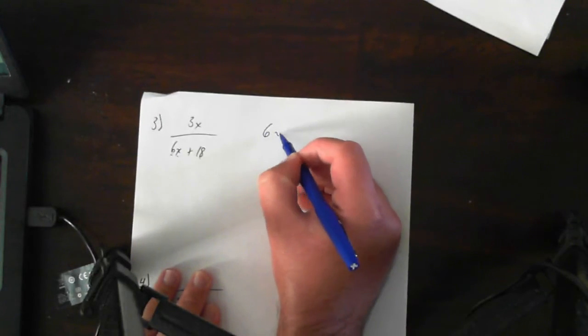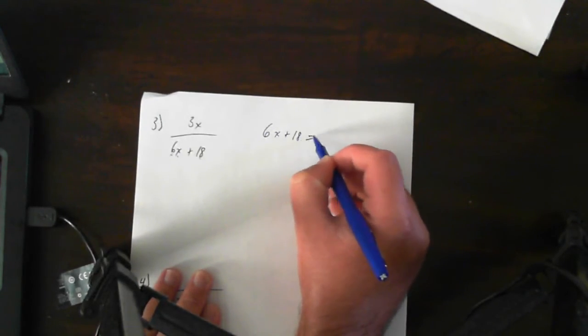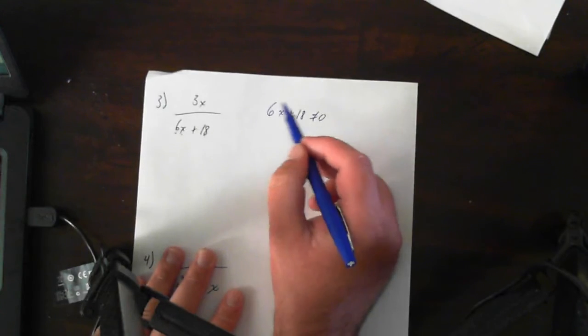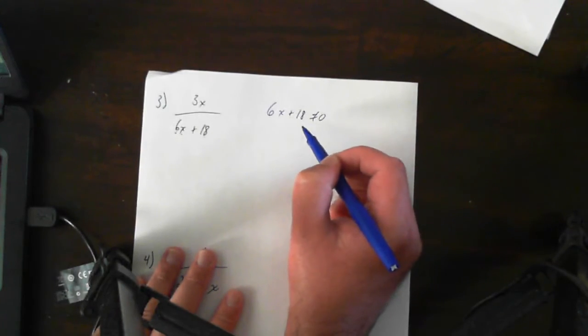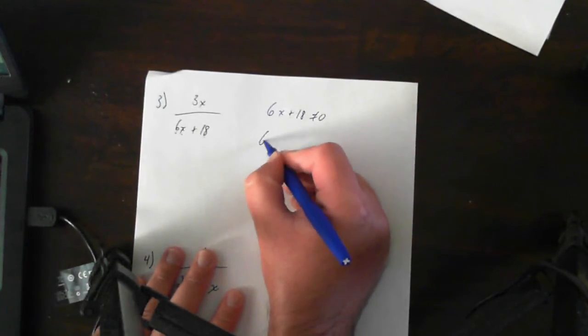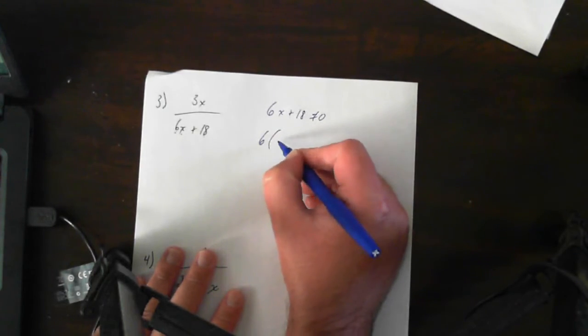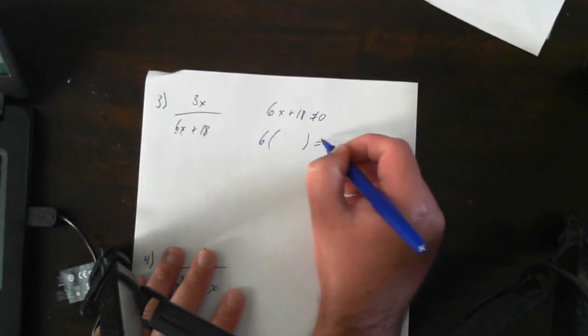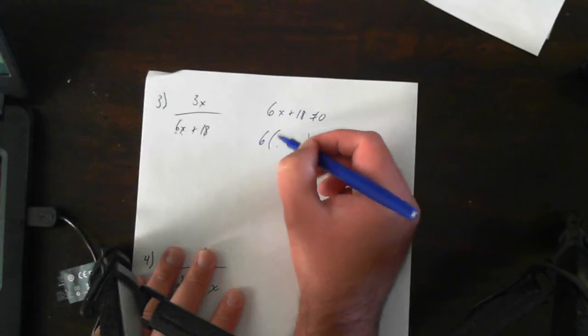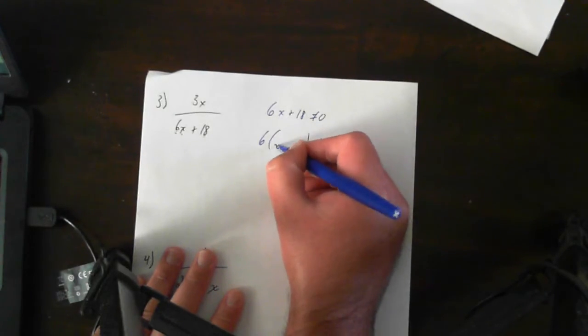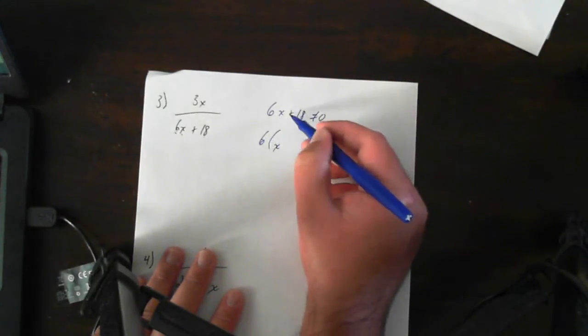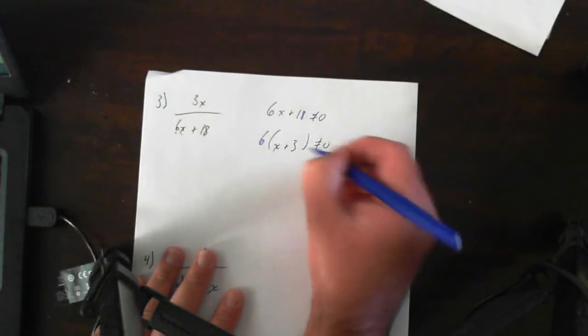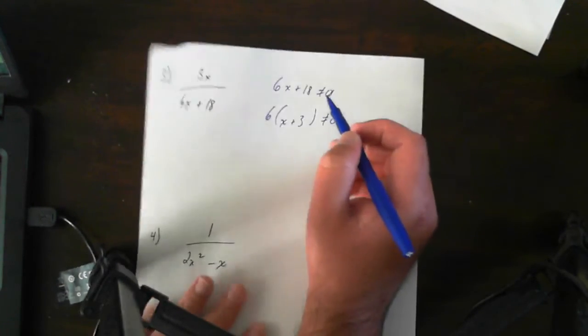So I can say I've got a common 6. So I could say 6 outside of something cannot equal 0. 6 times what gives me 6x? X. 6 times what gives me a positive 18? Well, a positive 3.